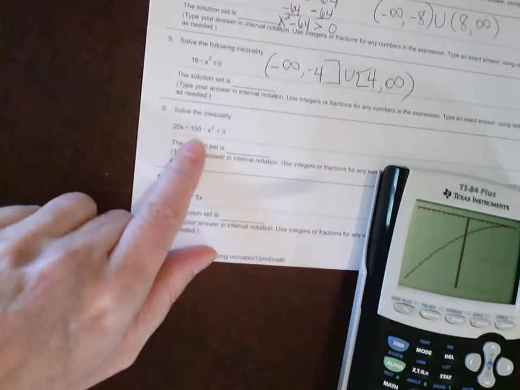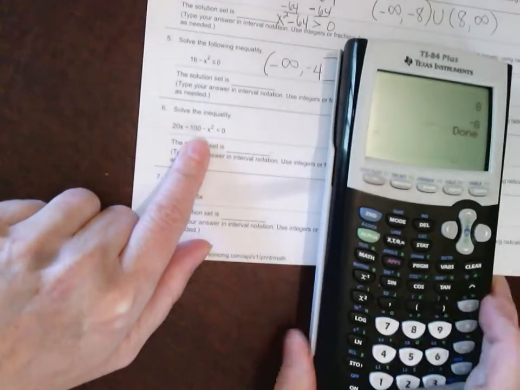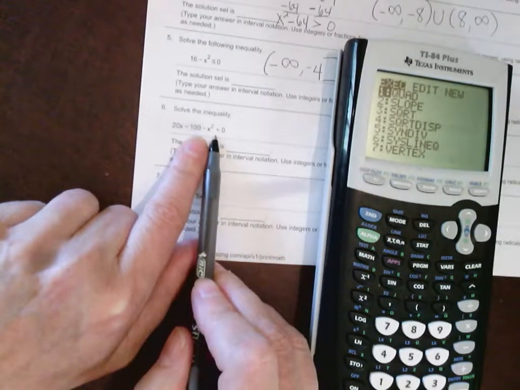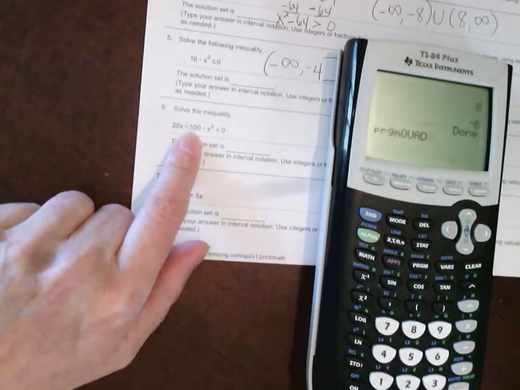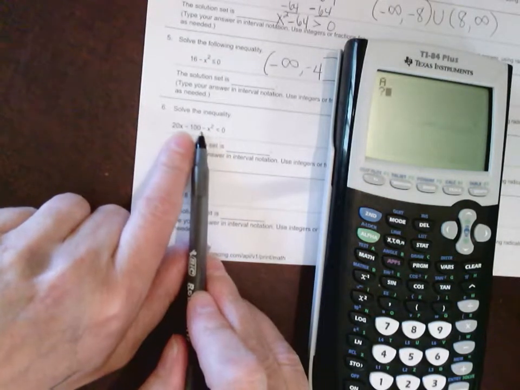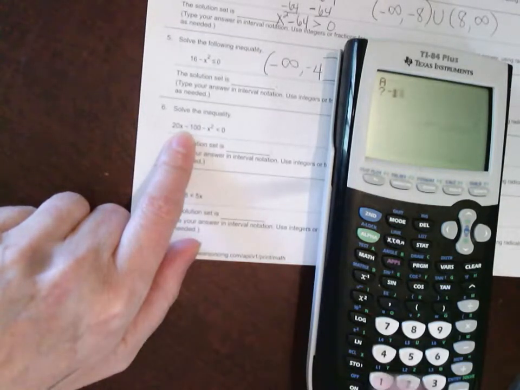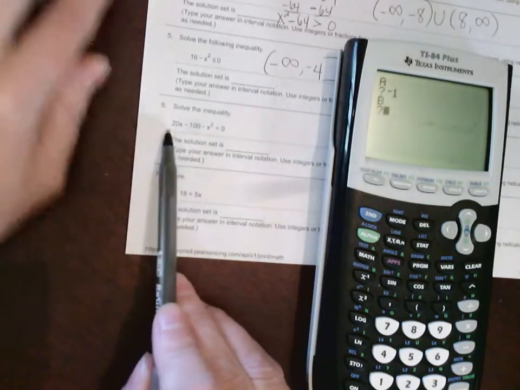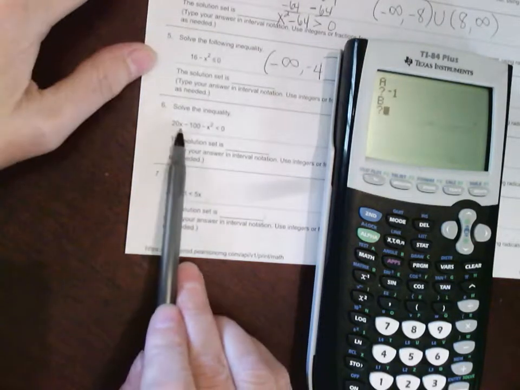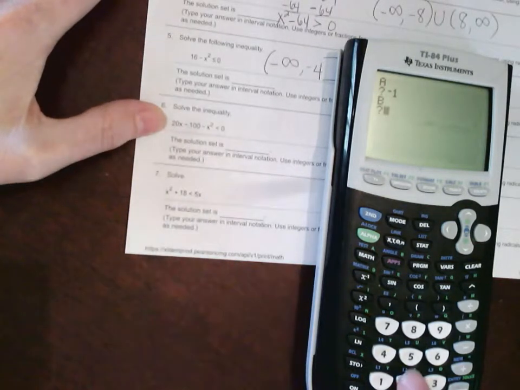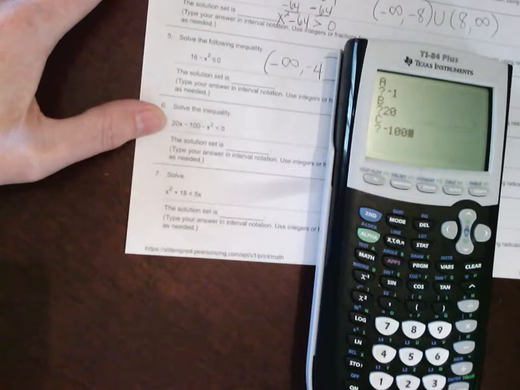Okay, if I'm not sure, remember, if I go to my program quad, that's going to tell me where it touches the x-axis. Now, be careful here. If you're going to program quad, what is A? Well, A is the number in front of x squared, which in this case is -1. B is the number in front of x. It doesn't matter what order the numbers are in. B is always the number in front of the x, which in this case is 20. C is the constant, which in this case is -100.